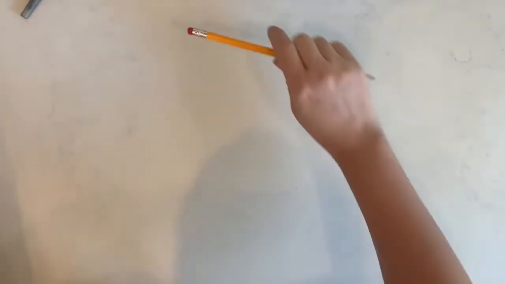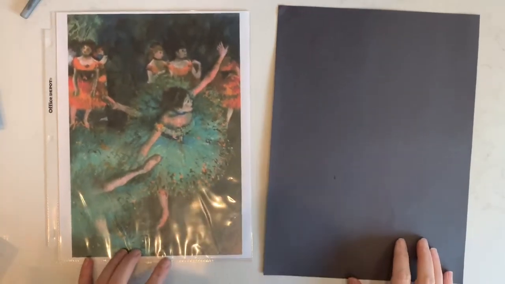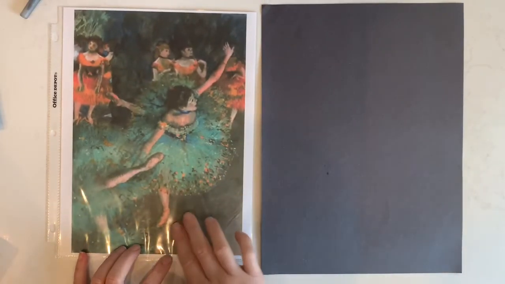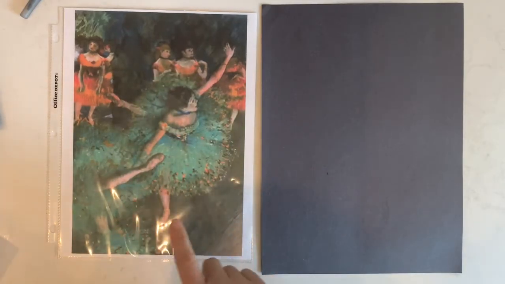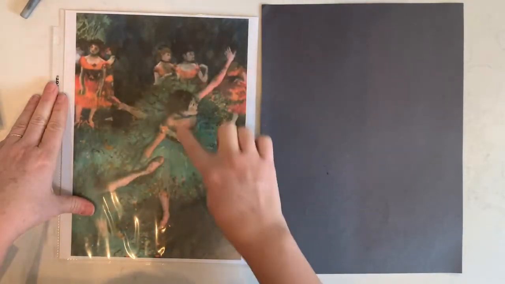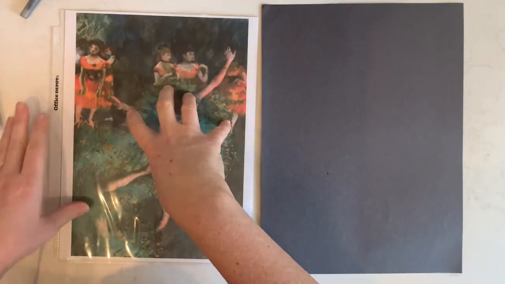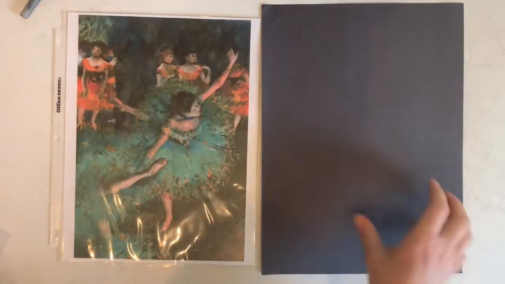So let's get our black construction paper. And here is the picture that we're going to be mimicking of his. So here's one of his famous dancers, and just like this, the picture on the artist card is a detail. We are not going to be concerned about the background here. We're just going to focus on this one dancer that's here in the foreground with us.